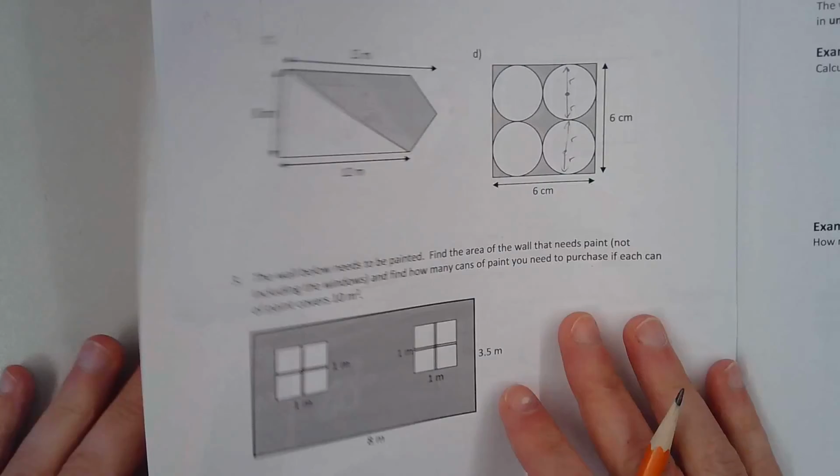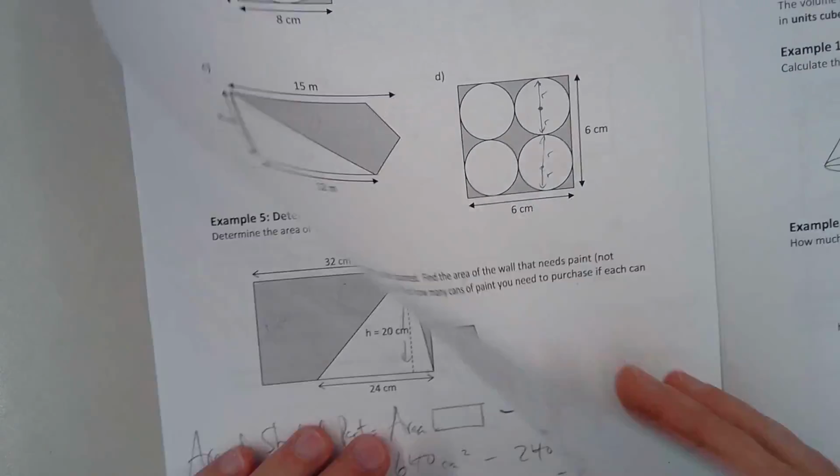So you have time to work on these. Complete assignment 2.